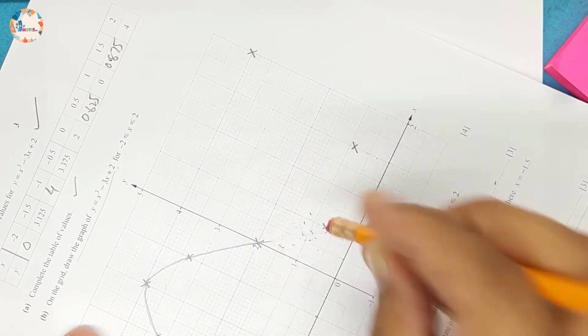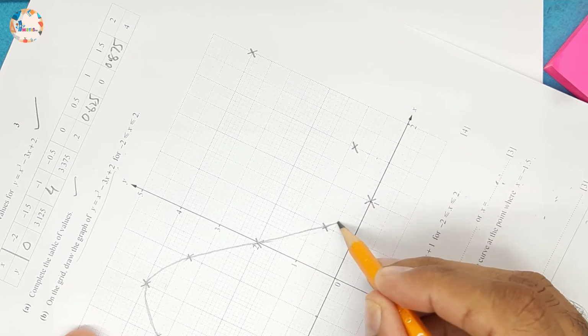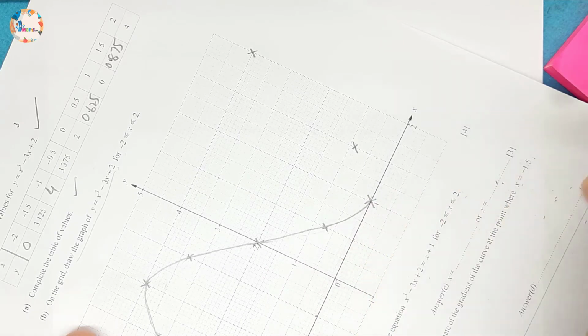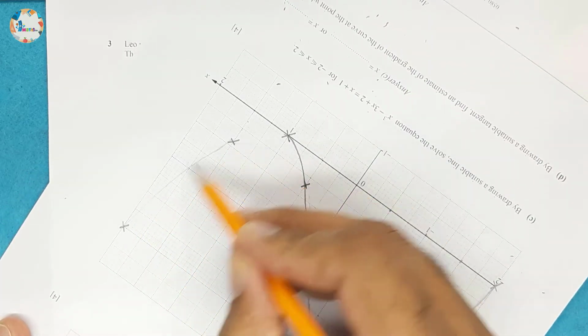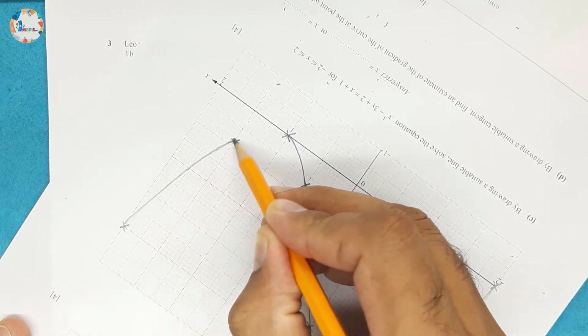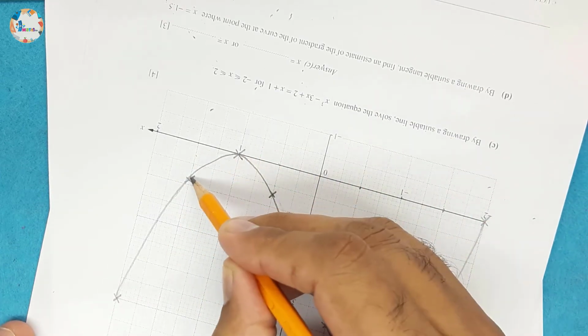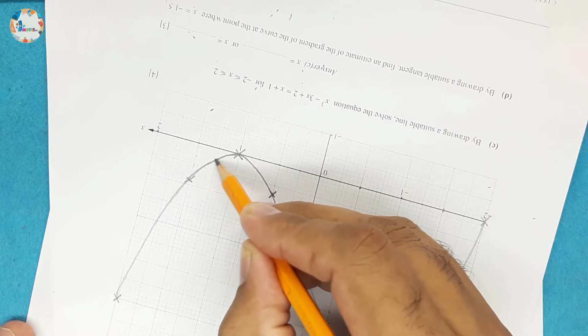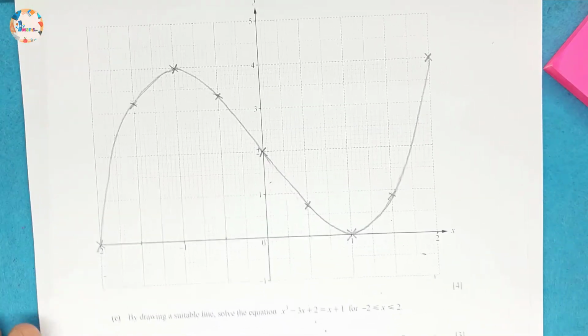So try to draw as smooth as you can, and practicing this curve plotting will make you perfect in this. So further we will be turning over here. So almost smoother curve we have drawn.